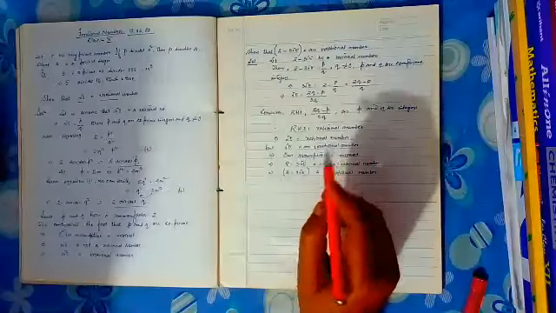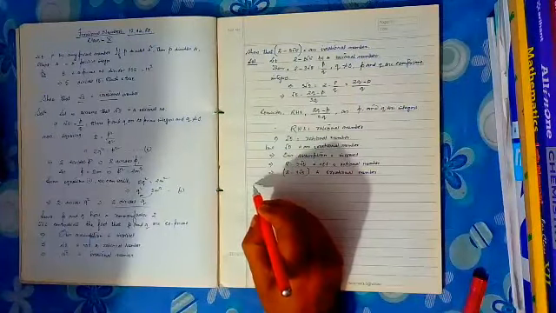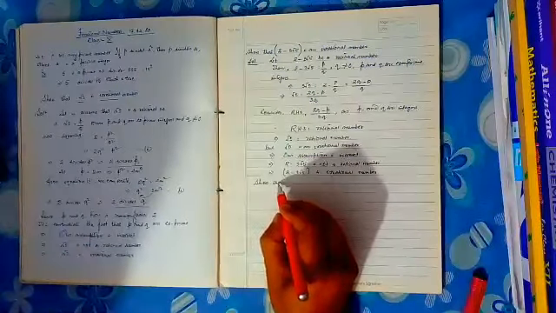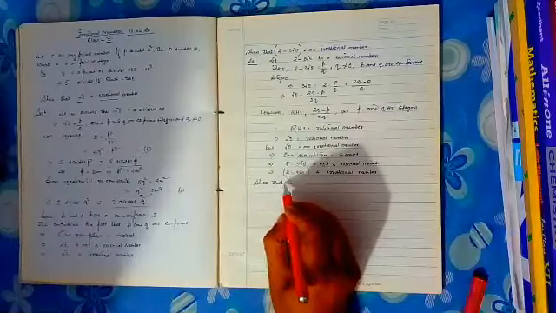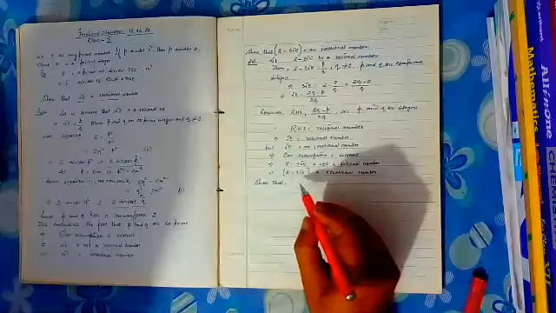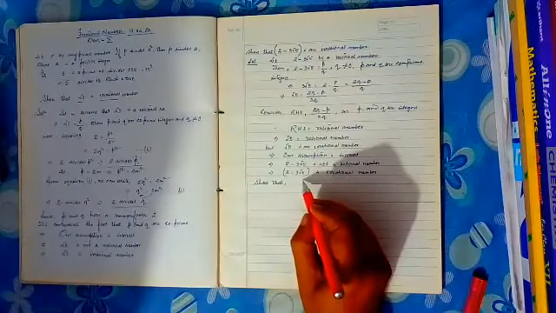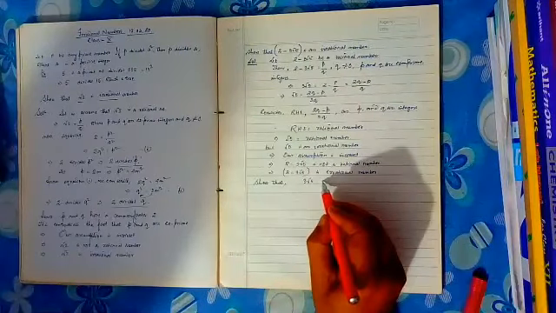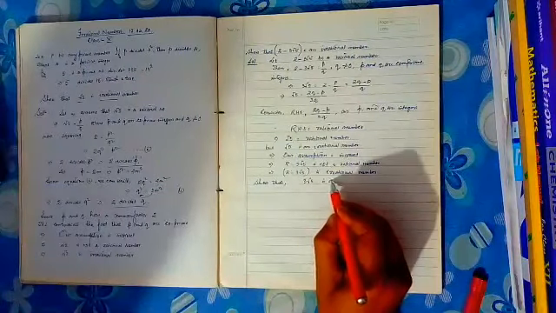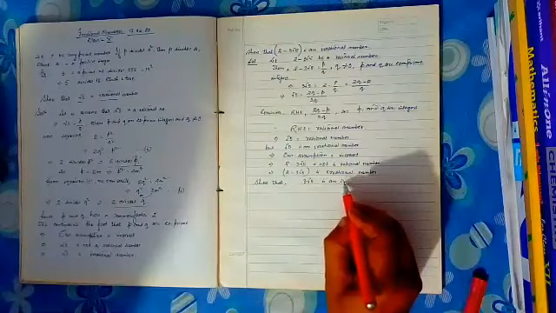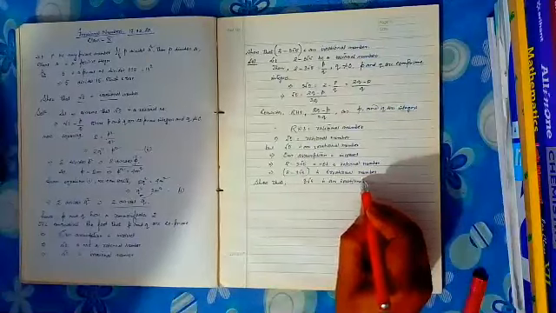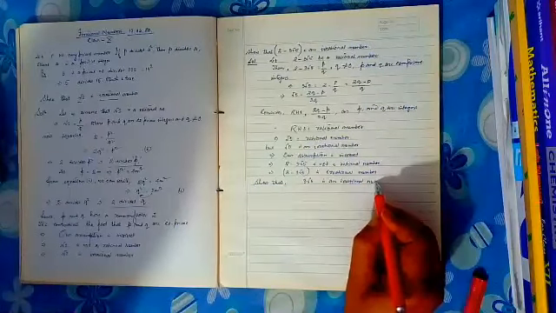Suppose you are given that 3 root 5 is an irrational number.